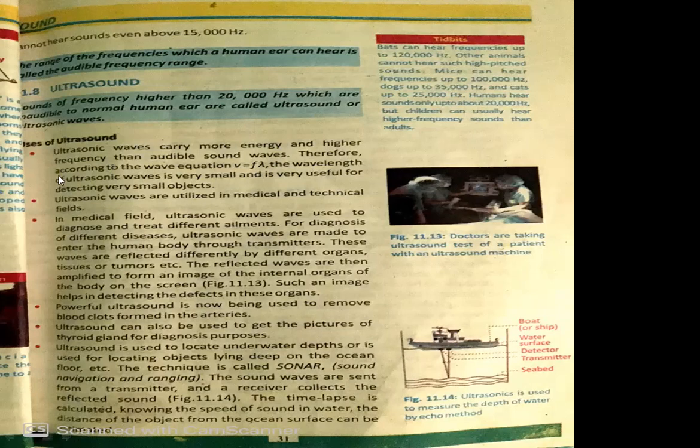The wavelength of ultrasonic waves is very small and is very useful for detecting very small objects. Wavelength means the distance between crest and crest, or trough and trough. The wavelength of ultrasonic waves is very small, but the frequency is very high. You should remember this. You should be very clear about what is wavelength and what is frequency. When the wavelength is less, the frequency will be more. When the wavelength is more, then the frequency is less.